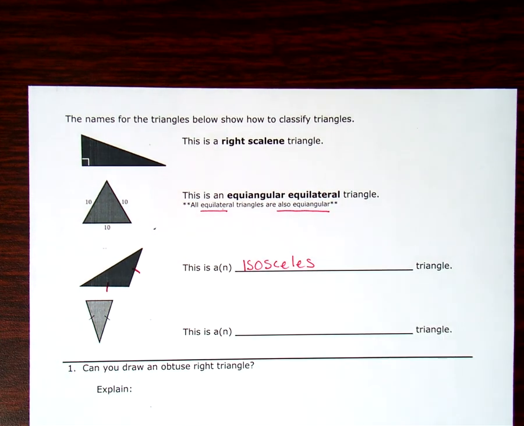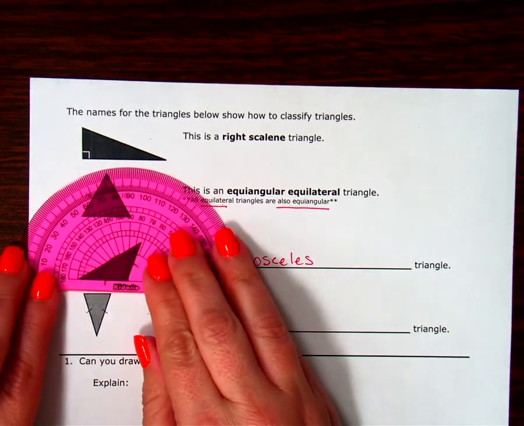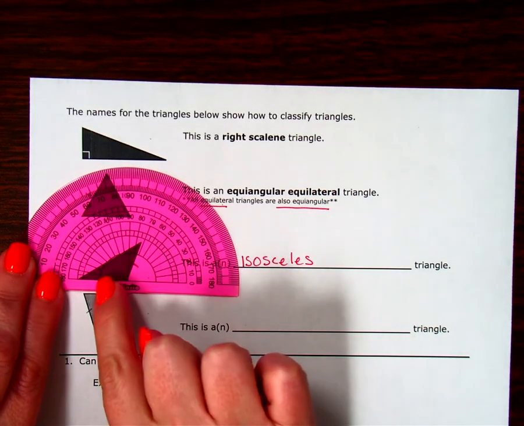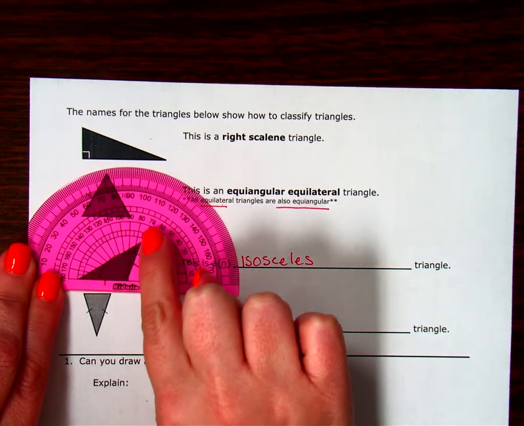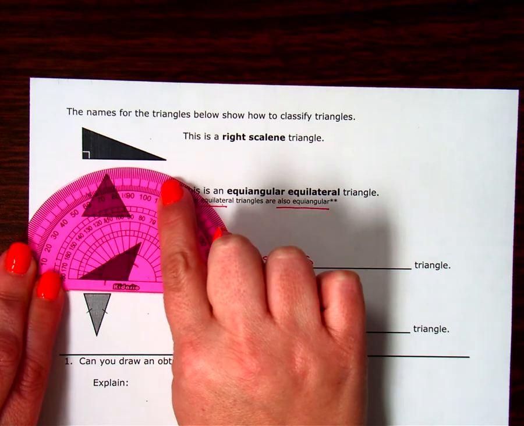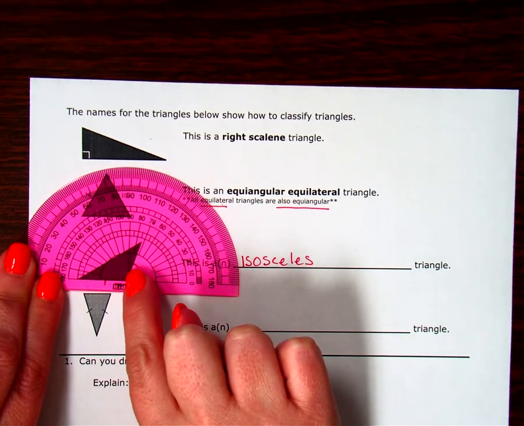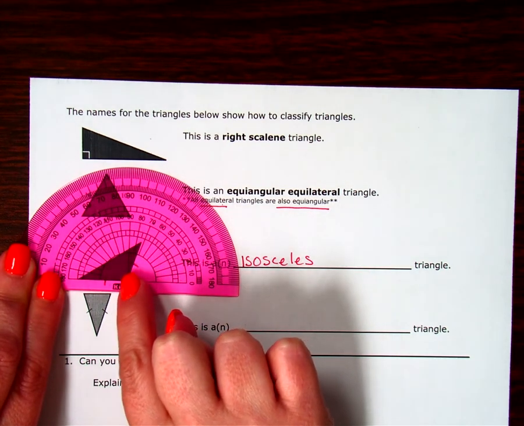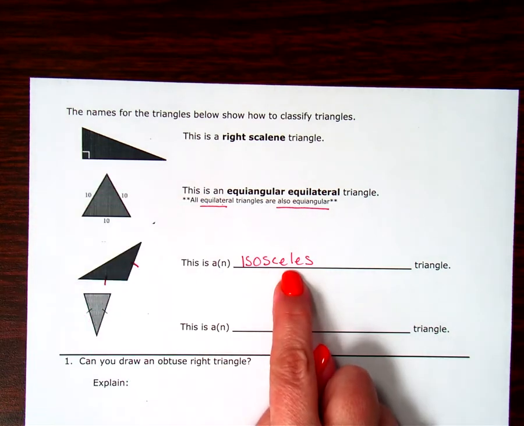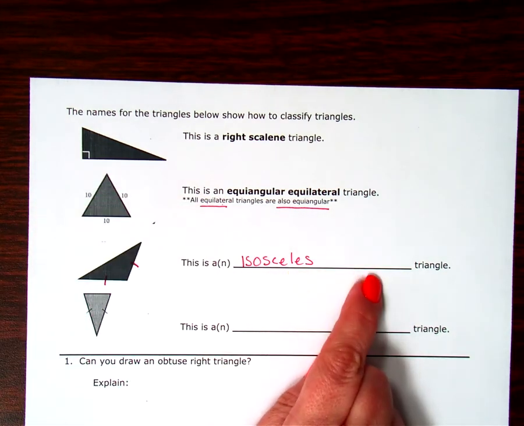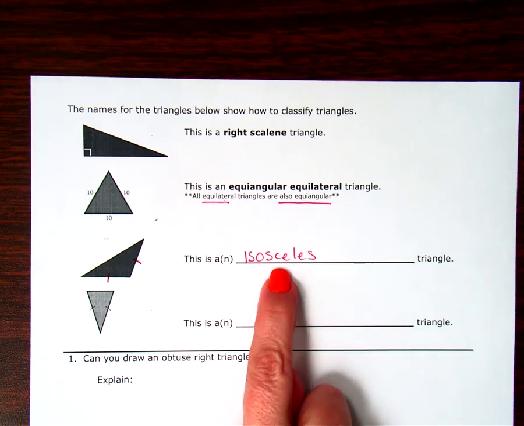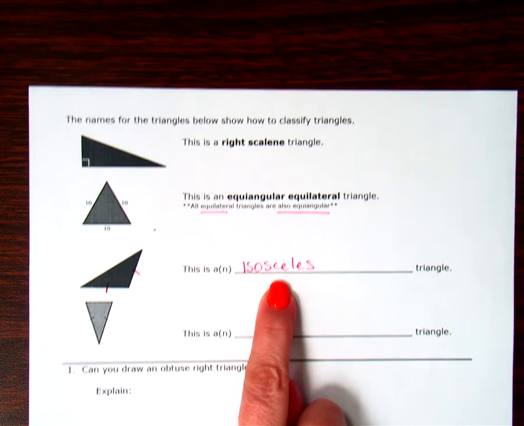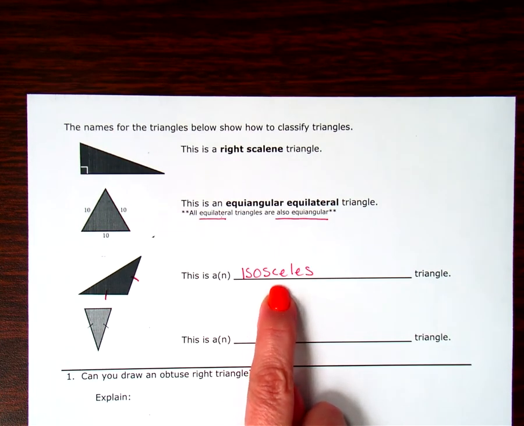And then if I were to measure this angle, if I line this up, I can see that this angle opens all the way up past the 90, right? It goes past the 90 and opens up to between the 100 and 110. So if this picture is to scale, this is obtuse. So it would be an obtuse isosceles or isosceles obtuse triangle. However, there's nothing here that tells me this is to scale, so I can only call this isosceles, because I don't know if this picture is to scale, so I can only go with what is marked in the picture.